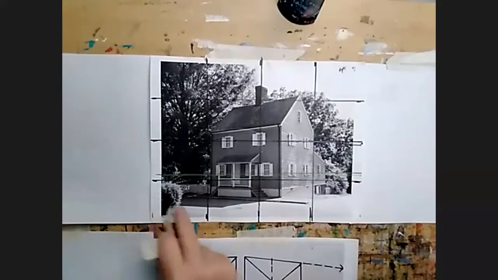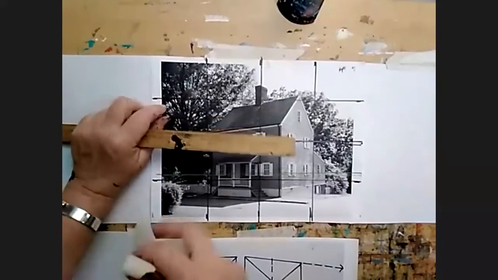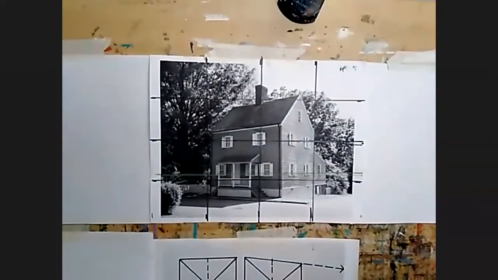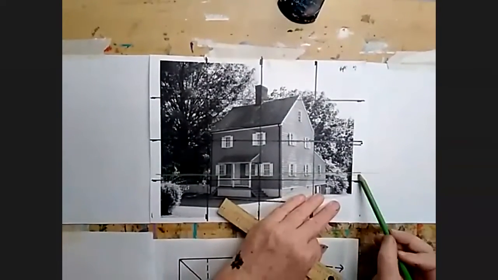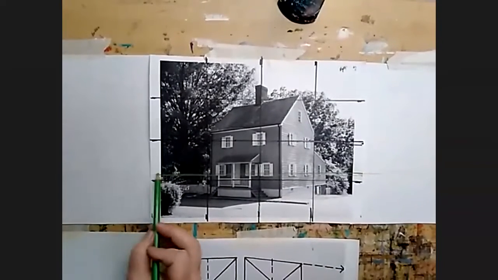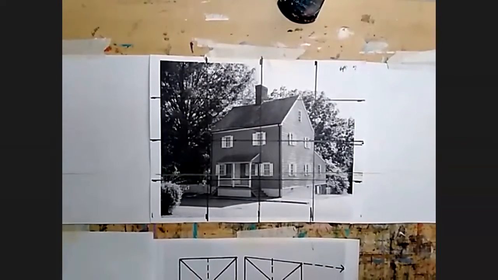You'll get better at anticipating where the vanishing point is when you practice this. But if you need to, give yourself a sheet and just keep drawing it out here.